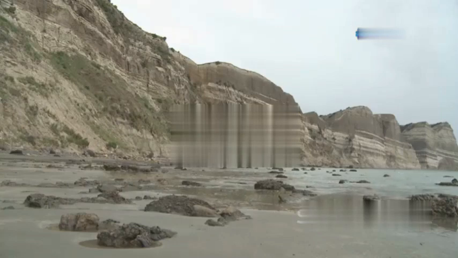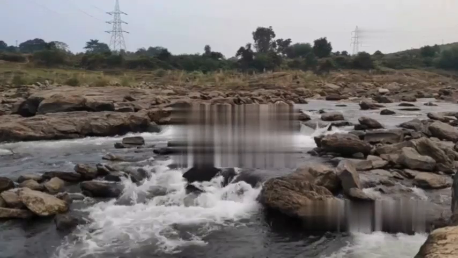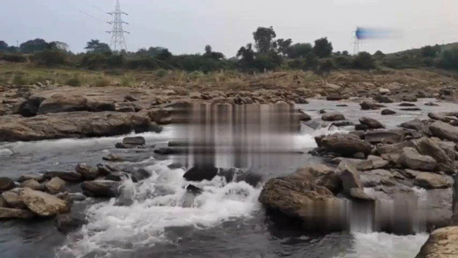Moving on to erosion. Erosion is the wearing away and removal of rock by natural agents like water, wind, ice and gravity. Hydraulic action is when river water dislodges particles from the bed and banks. Abrasion, that's the scraping of rock surfaces by transported particles. Solution is when rock minerals dissolve in water.